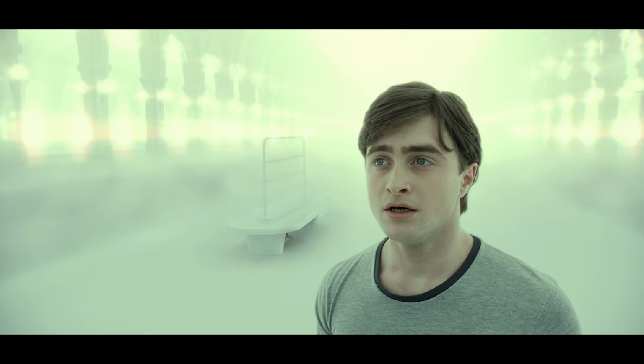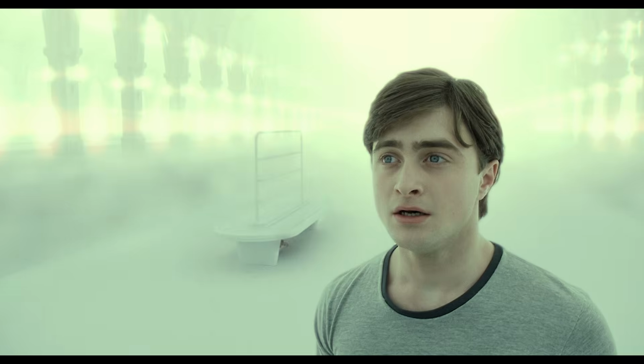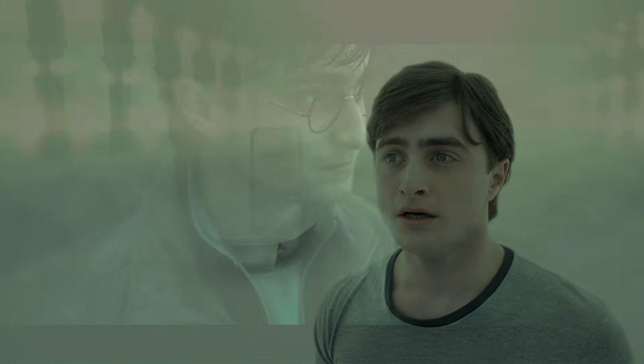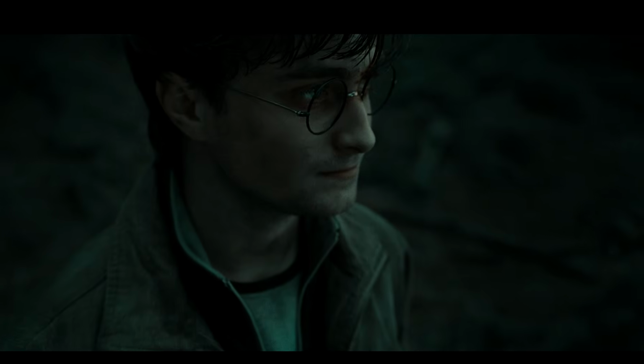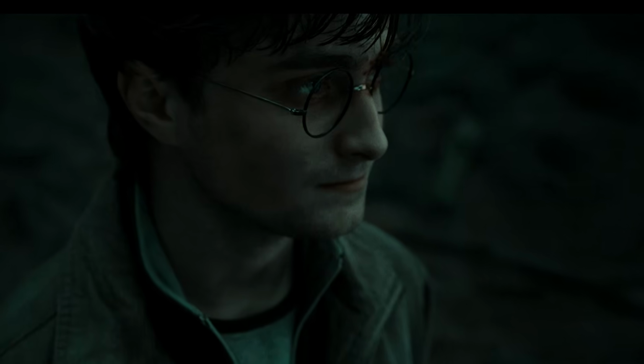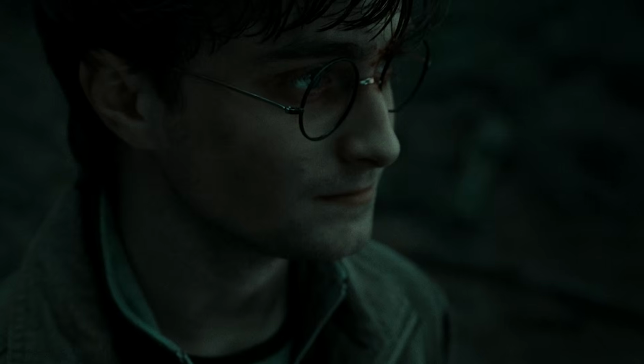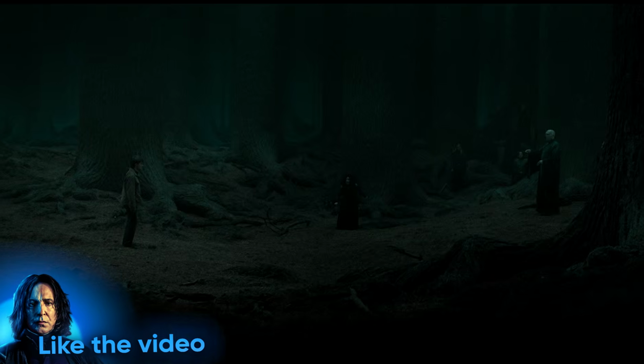Setting the scene, we are in the Forbidden Forest as Harry comes face to face with Voldemort after years of encounters with he who shall not be named. But unlike previous confrontations, from his meeting with a fragmented Voldemort attached to Professor Quirrell to their duel in the graveyard of Little Hangleton, this time Harry does not intend to defend himself or fight back. He's come to die.